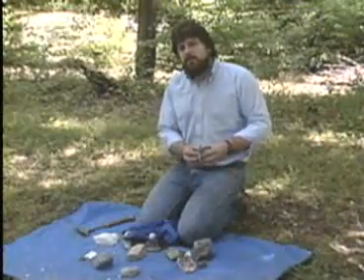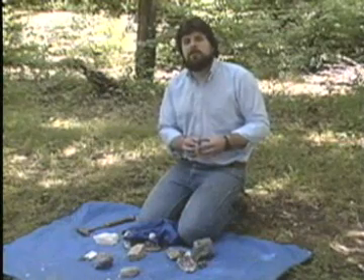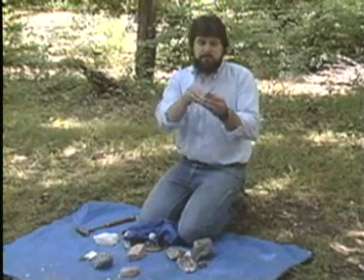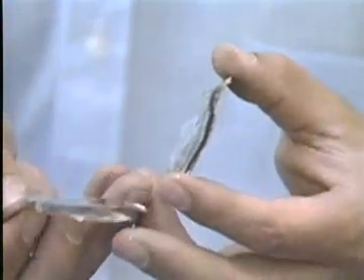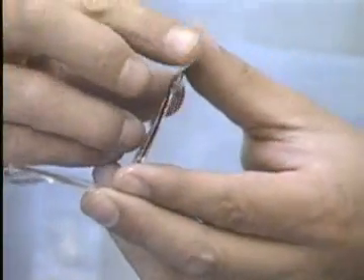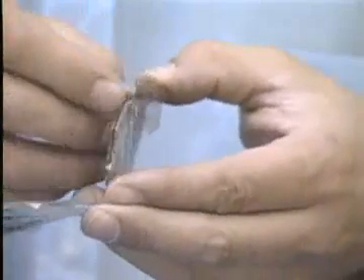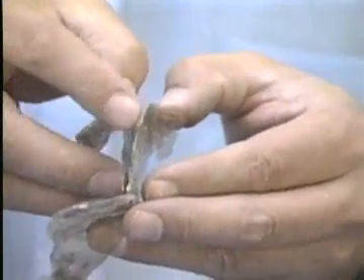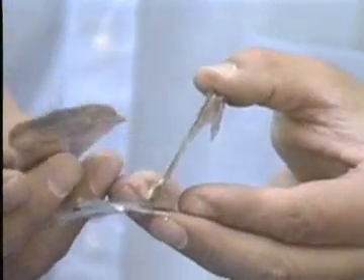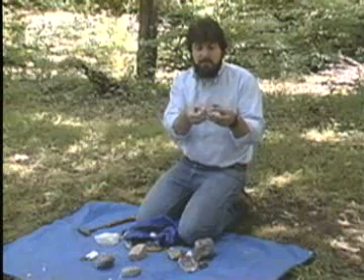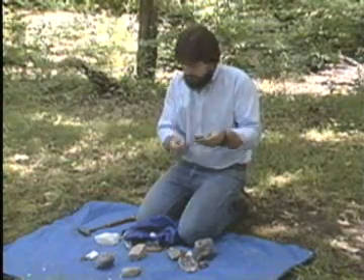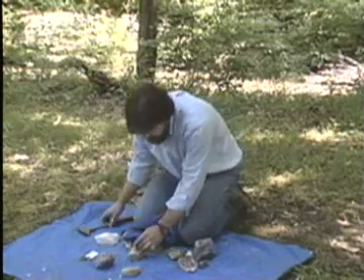The next test you would do to identify a mineral is to break it. I'll show you why. When we break this mica, we get thin, flat sheets. If I break it again, more thin, flat sheets. Every time. Now let's break this one.